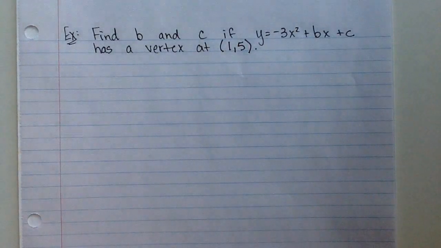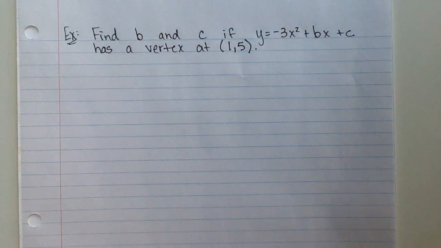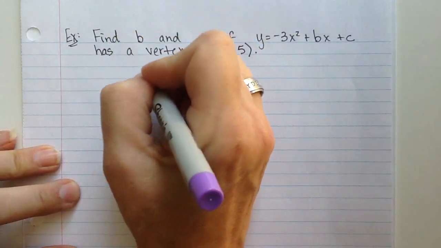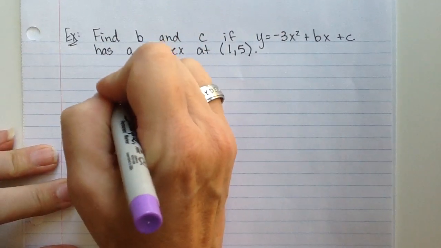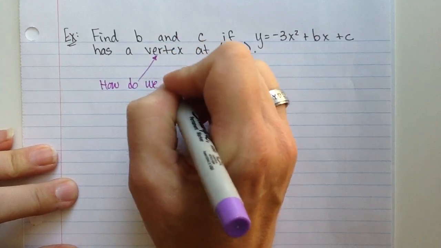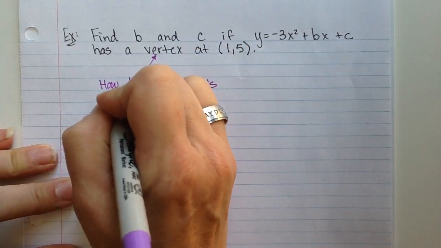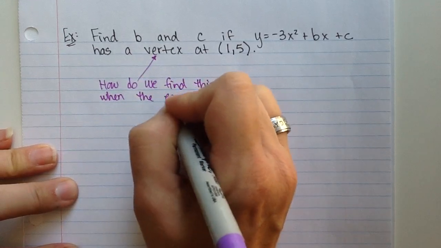So let's think about how we find a vertex. So here's my vertex. How do we find this? When the equation is in standard form.